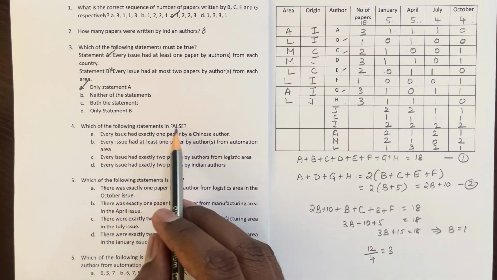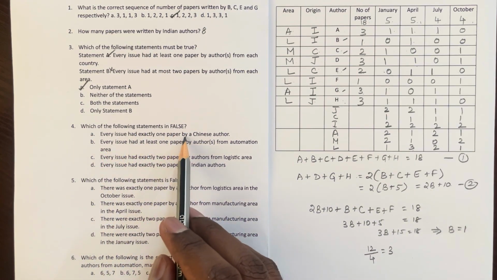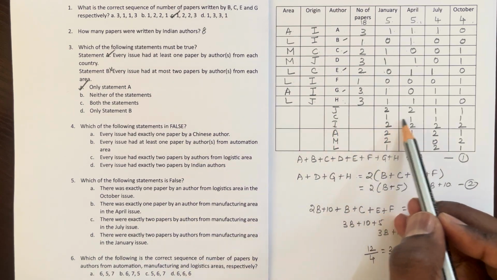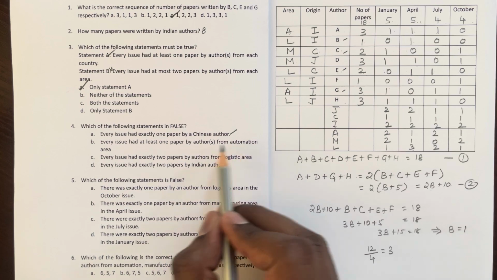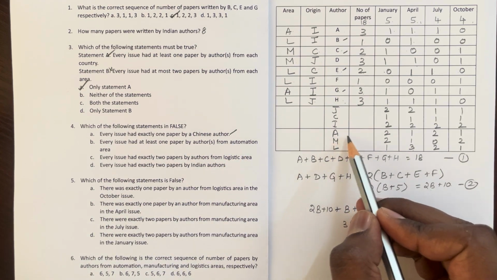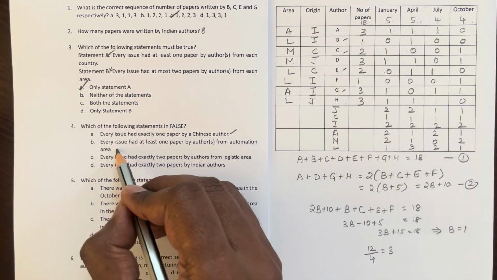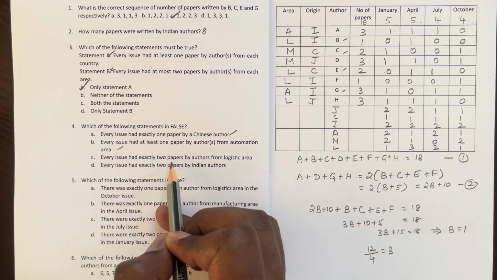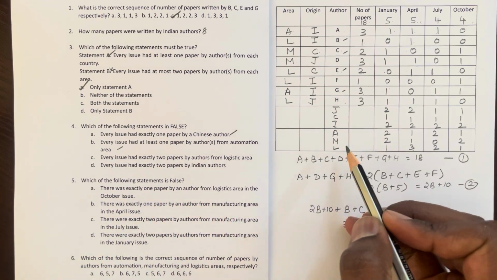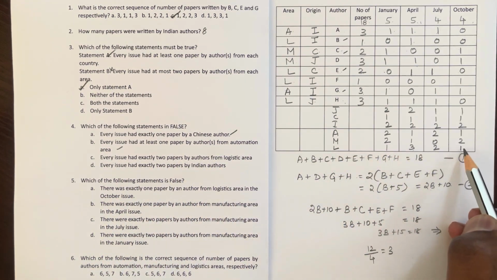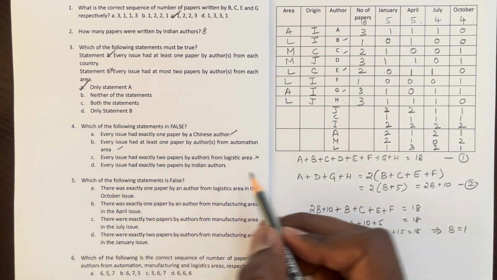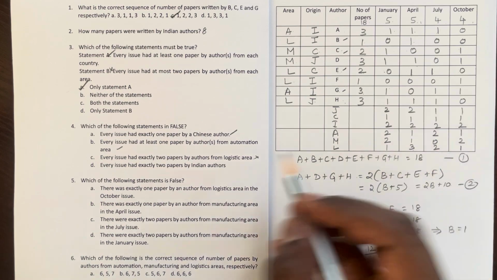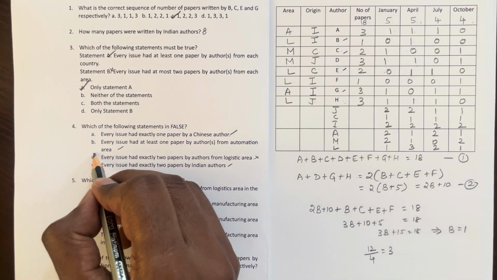Which of the following statements are false? Every issue had exactly one paper by Chinese author. Chinese authors, yeah, this is true. Every issue had at least one paper by authors from automation area. Automation area, yes, at least one is there. This is also true. Every issue had exactly 2 papers by authors from logistics area. Exactly 2, no, this is wrong. Then every issue had exactly 2 papers by Indian authors. Indian authors, exactly 2. Yeah, this is right. So the option is C.